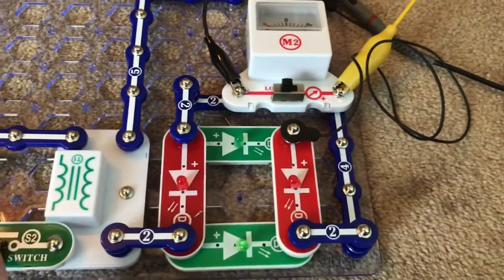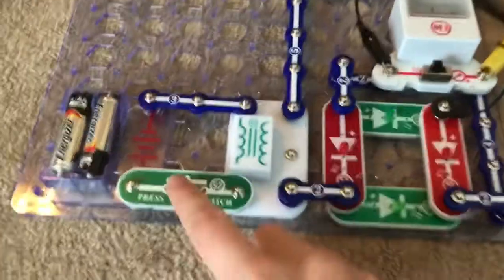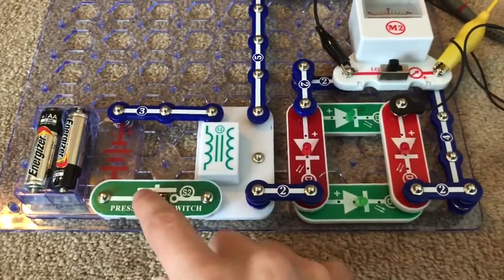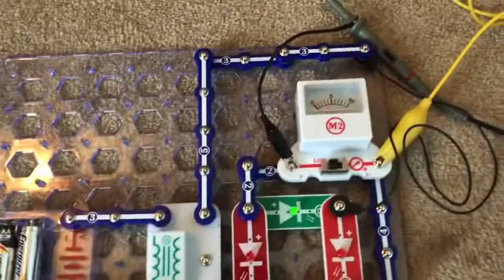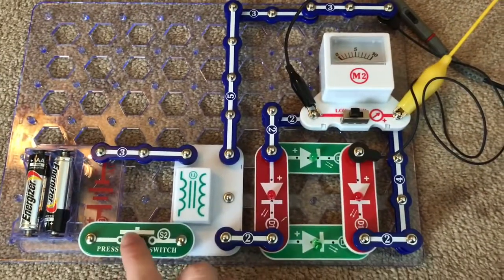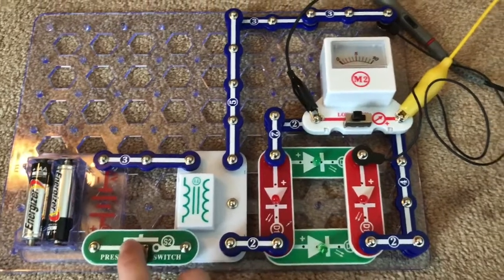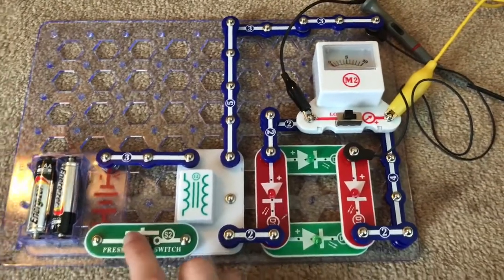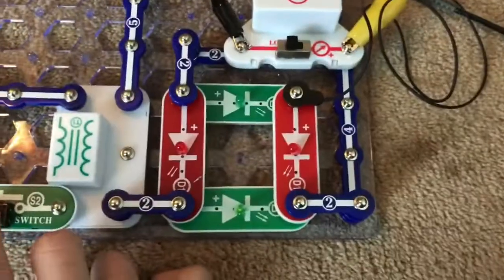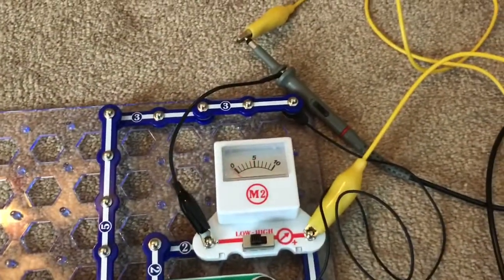And you'll also be able to see the full bridge rectifier diodes light up. So, see, check that out. So what's going on is that each time I press and let go, different currents flow through each of the different diodes. But look at that.